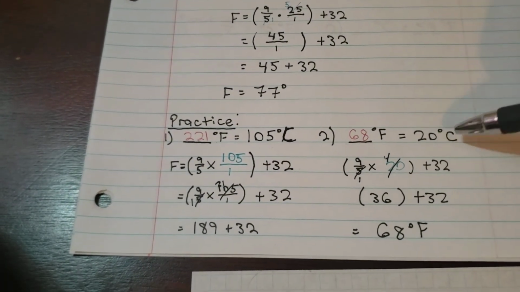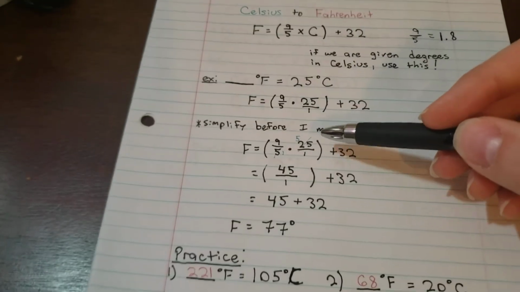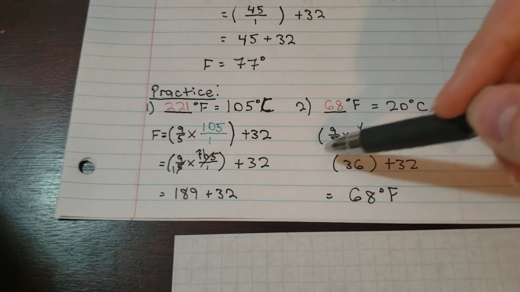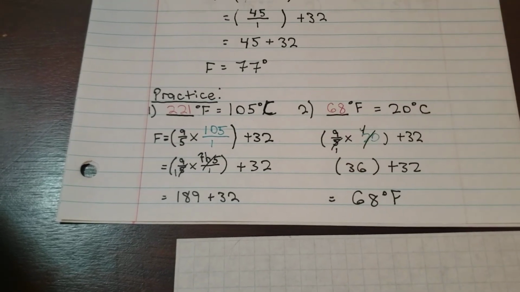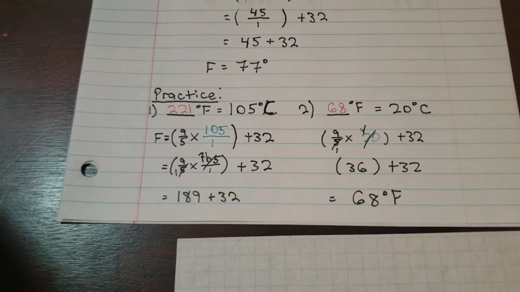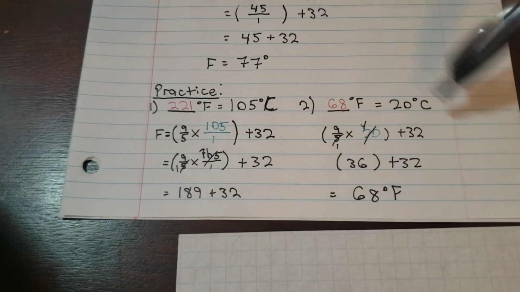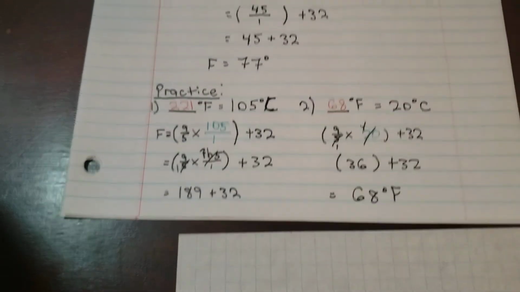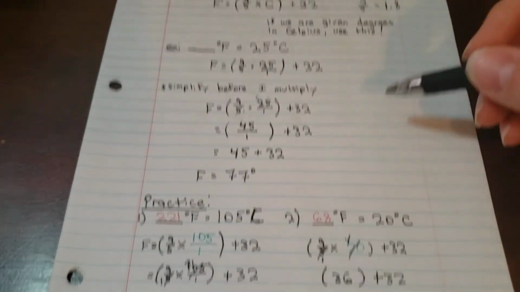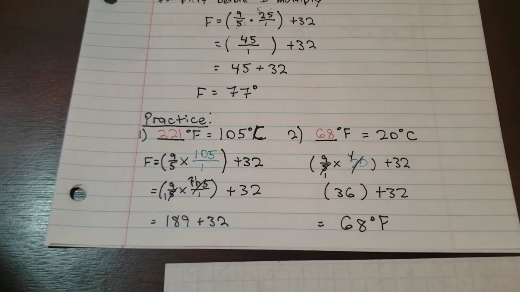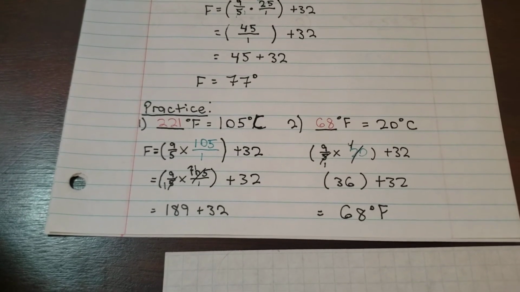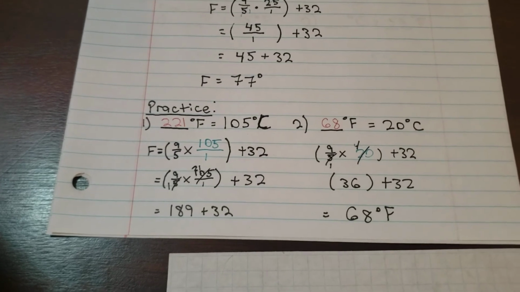Now, all of these examples have been multiples of 5. So that's made the cross canceling, the simplifying really easy. But I think you guys get the gist of it. If it's easier for you to multiply by 1.8 than it is to do the fraction, by all means, go ahead. Just make sure you show your work and take it slowly, right?